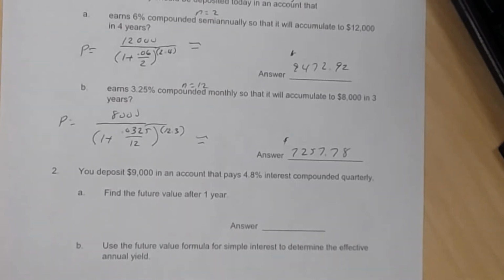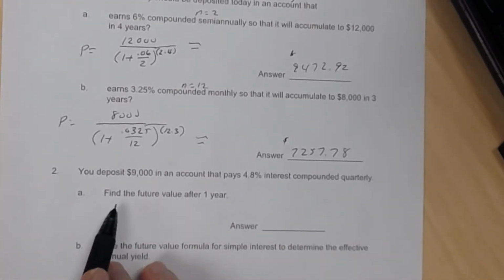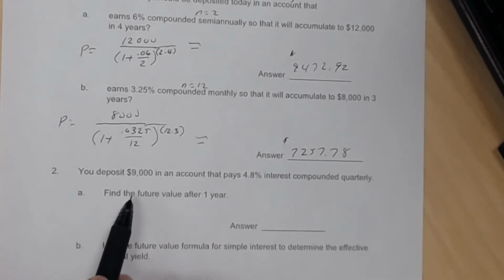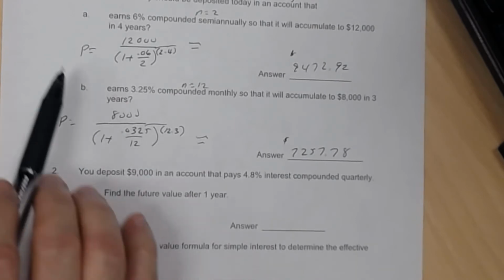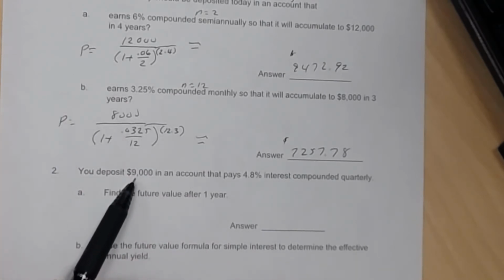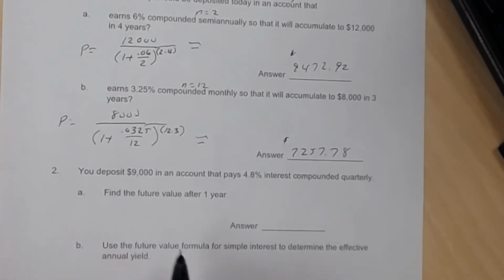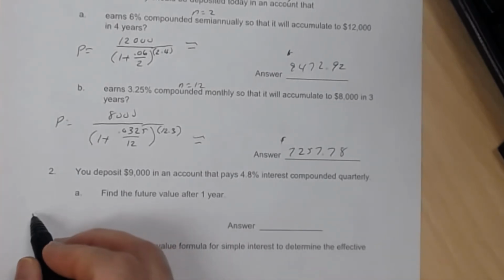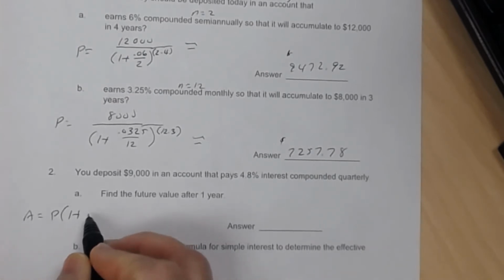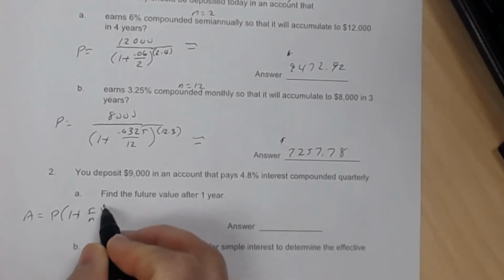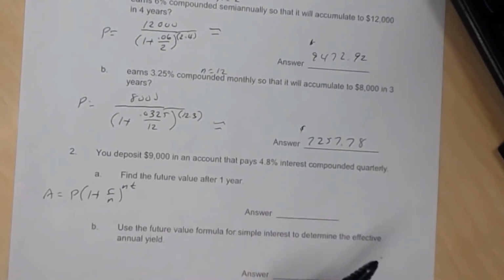Okay, so we're going to go ahead and use, for this one, find the future value after 1 year. This time it's a little different than the previous one. This one says you invested $9,000, so you know P this time, and you want to find how much is accumulated at the end of 1 year. So that's this formula here: A equals P times 1 plus R divided by N raised to the NT. That's the formula you're going to use.